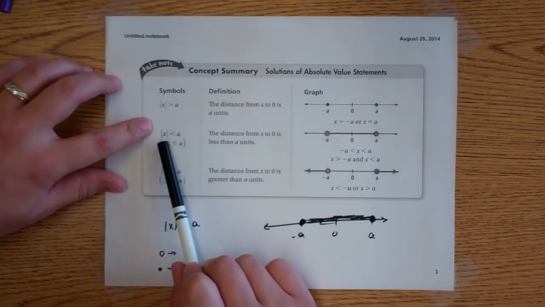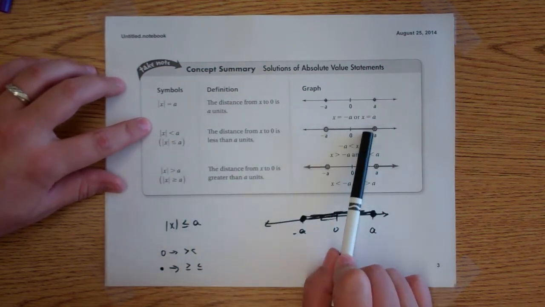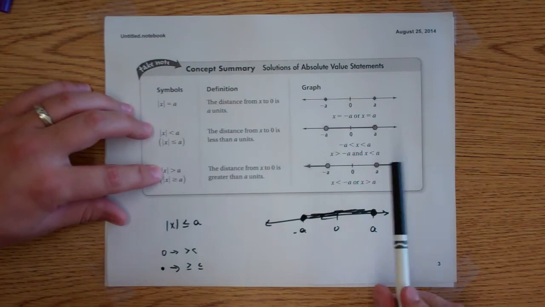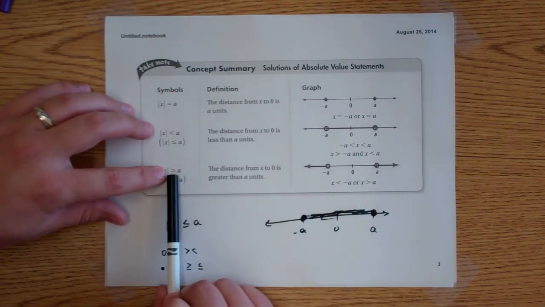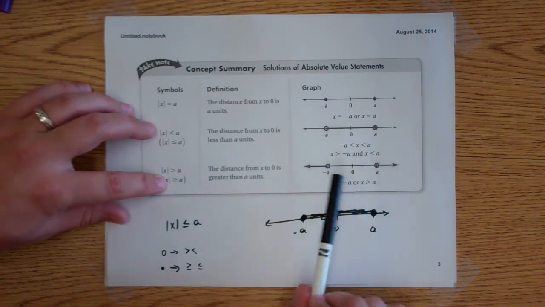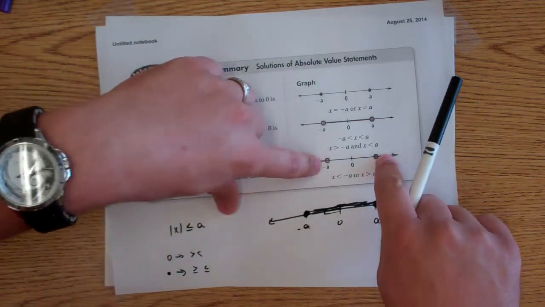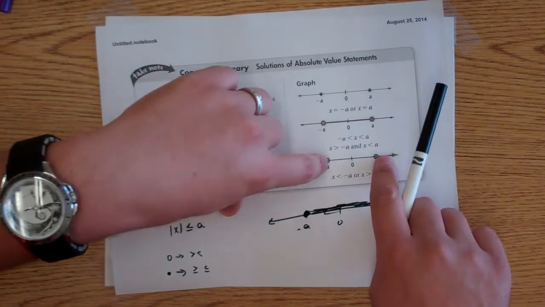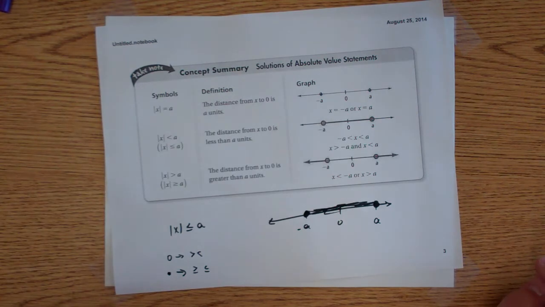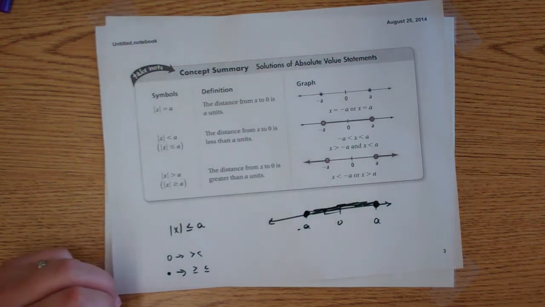So this way, since the absolute value is less than, you shade everything in the middle. If it's greater than, you put your circles or dots, depending on if it's greater than or equal to, and then you shade opposite directions. Okay, you shade opposite directions. All right, we'll go over that more as we go through the lesson. All right, let's look at a problem.